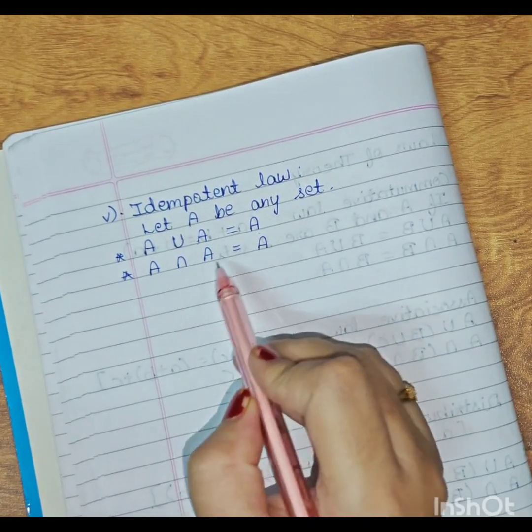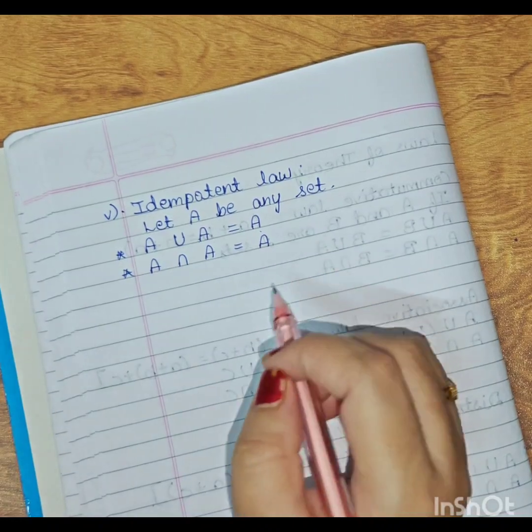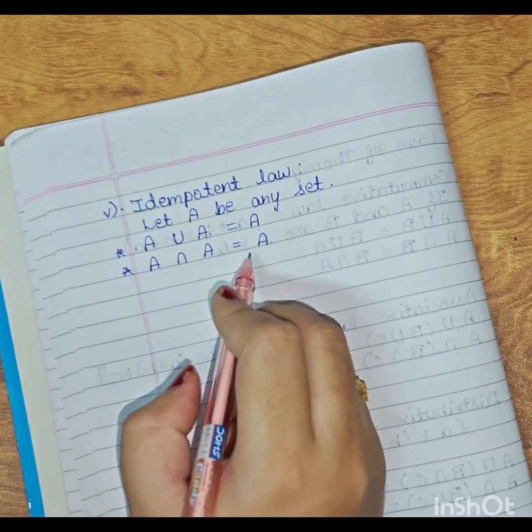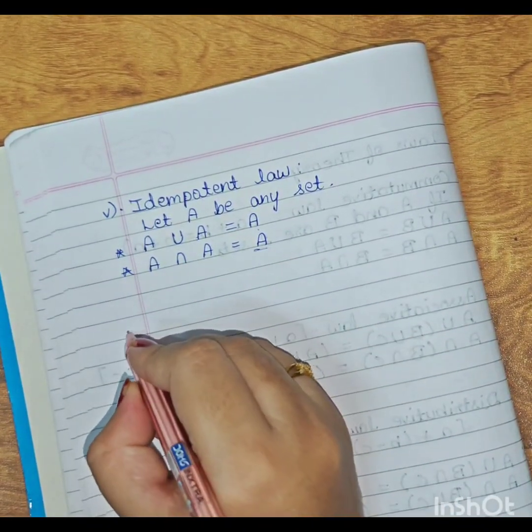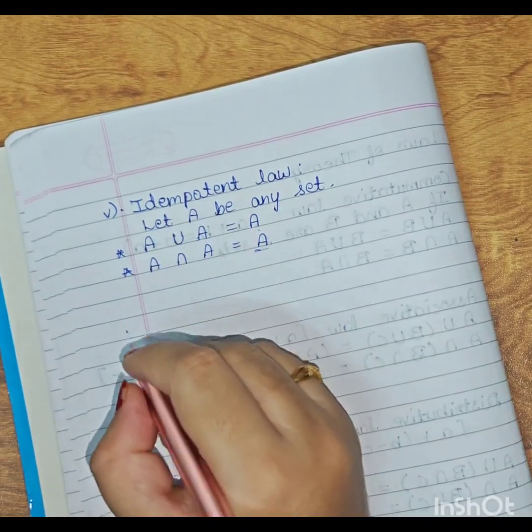A union A equals A, or else A intersection A is also the same set, A itself. Did you understand what is idempotent law?